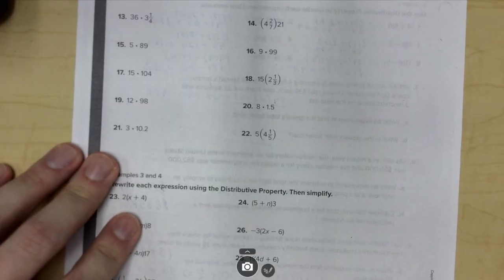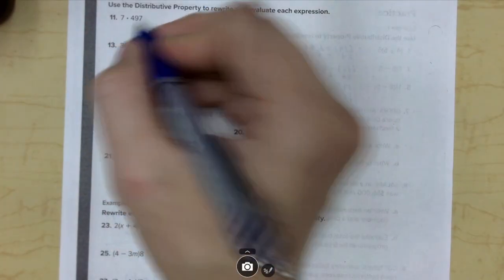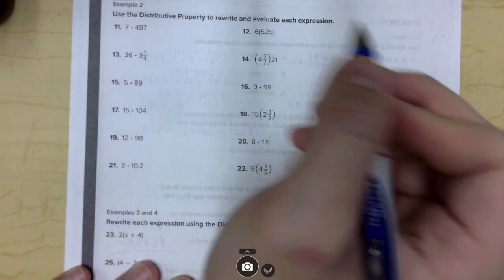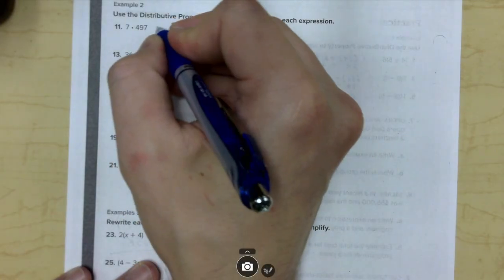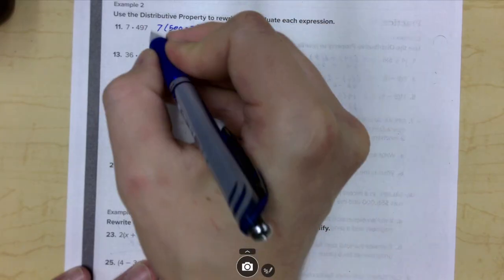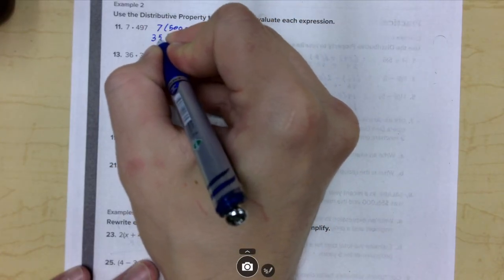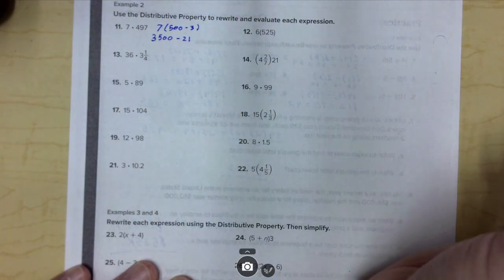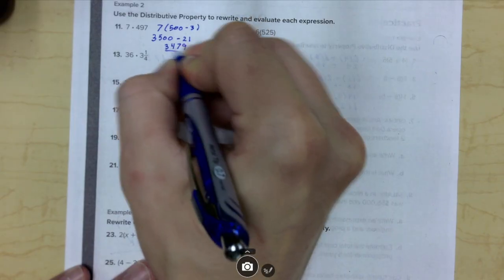On the back, it says use distributive property to rewrite and evaluate these expressions. All right, I kind of don't like using distribution to do this math, especially since you're guaranteed a calculator, but let's go. This is 7 times 500 minus 3. So 7 and 500 make 3,500. 7 and 3 make 21. So this becomes 3,479.